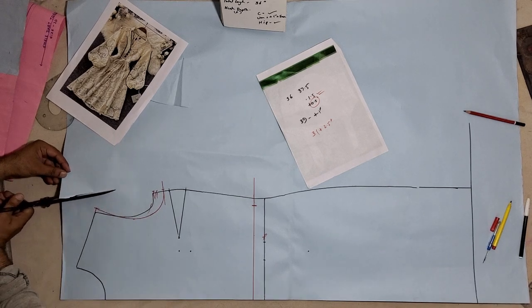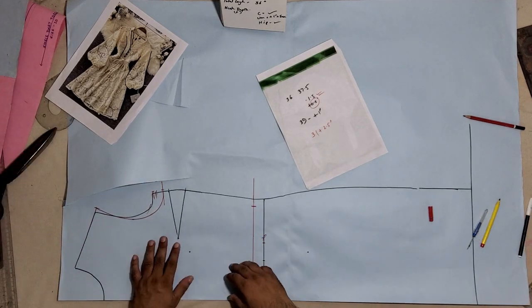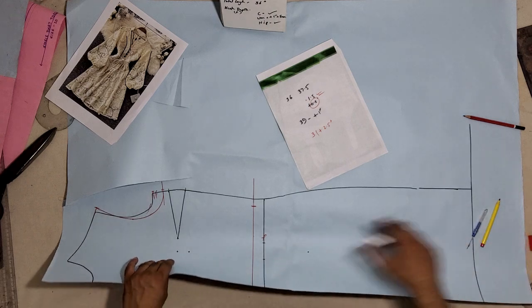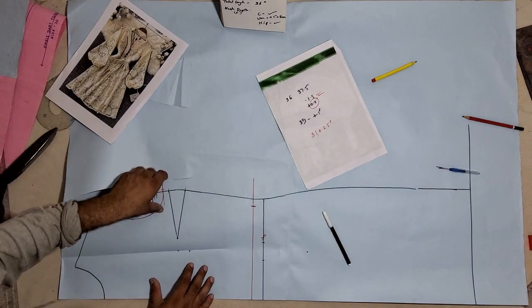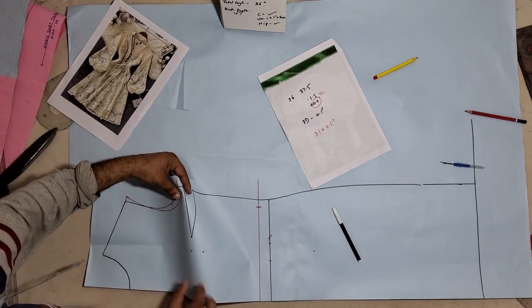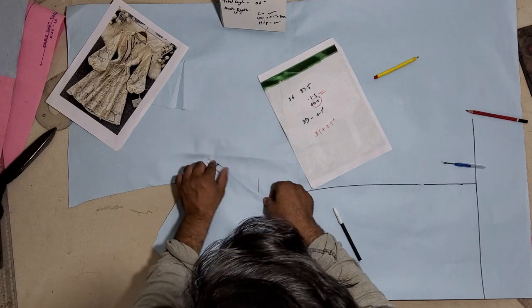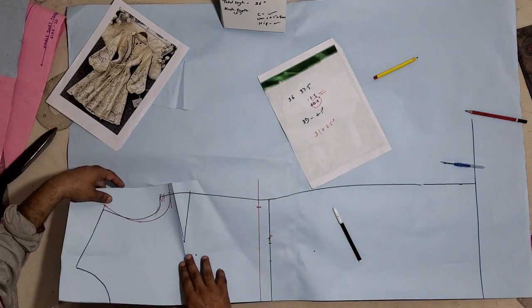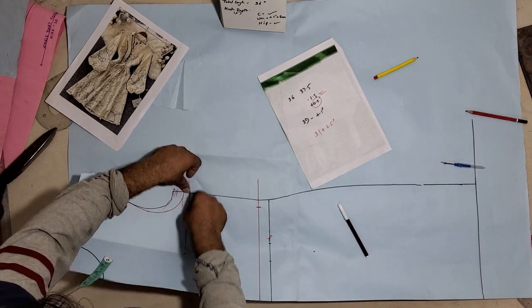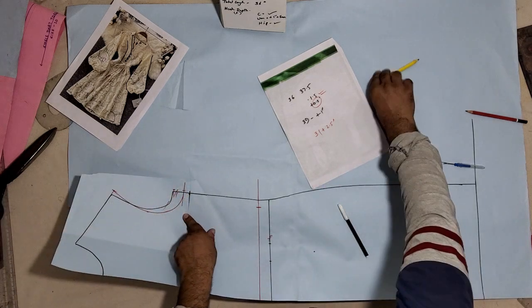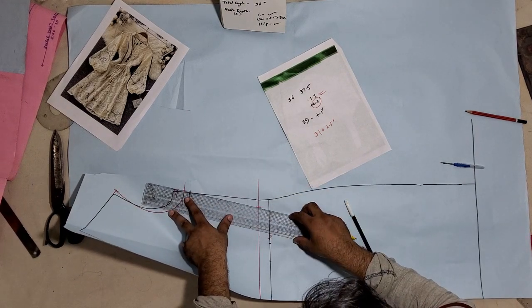We will cut this part. We'll close this dart, and now we will join from this point to this point.